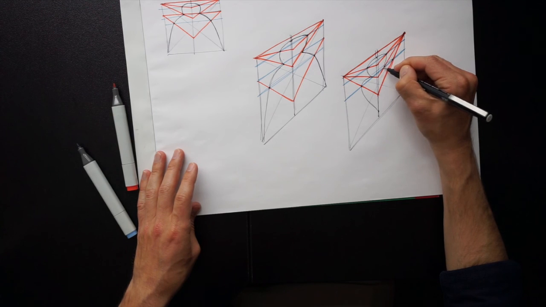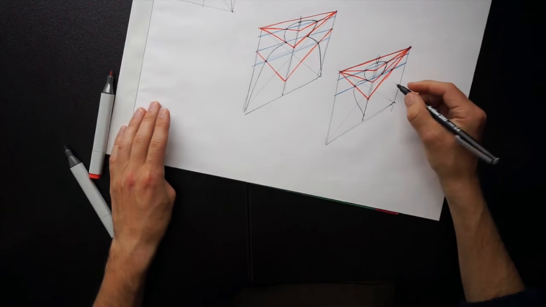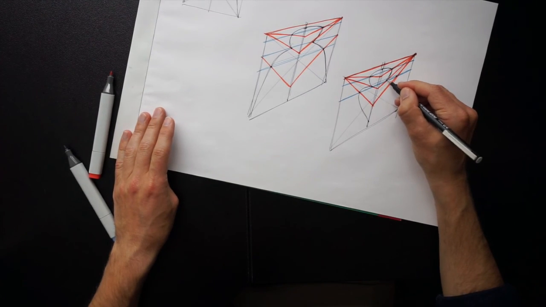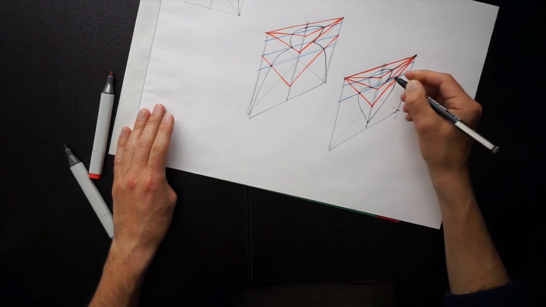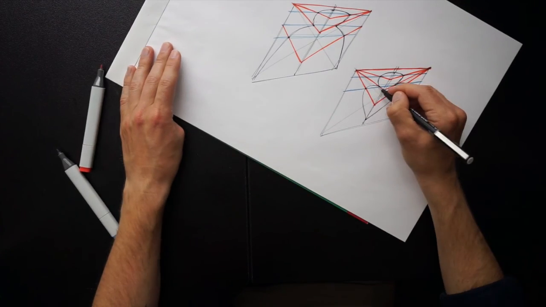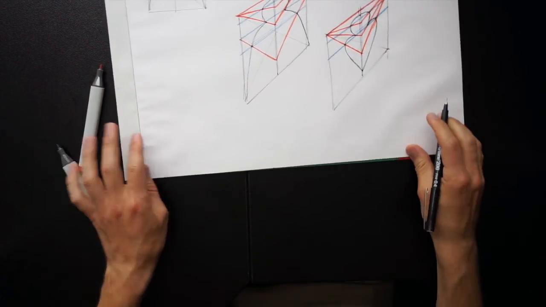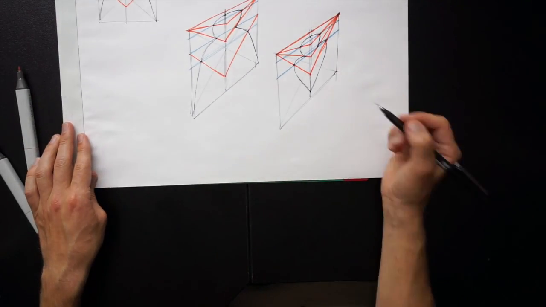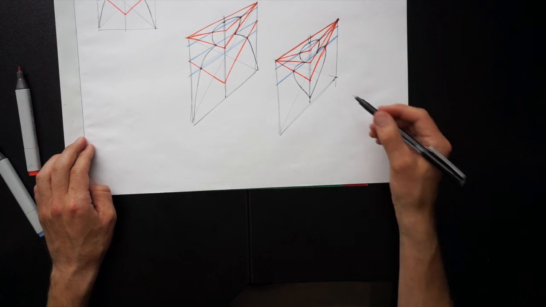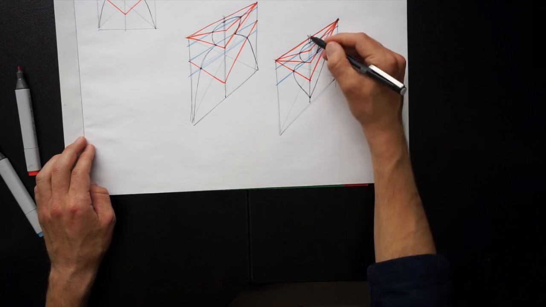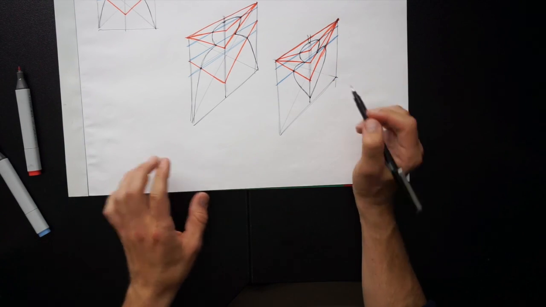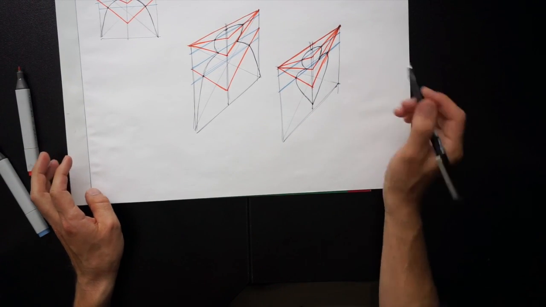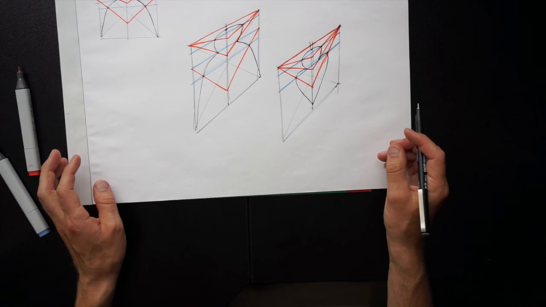So again, now just meet up these points, and there you go, you've got your graphic again mirrored in perspective and meeting somewhere along the center line. Just as long as you've got that center line, as long as it's symmetrical on both sides, you'll be able to apply this technique to whatever you're drawing.